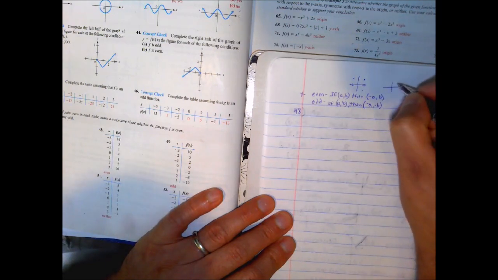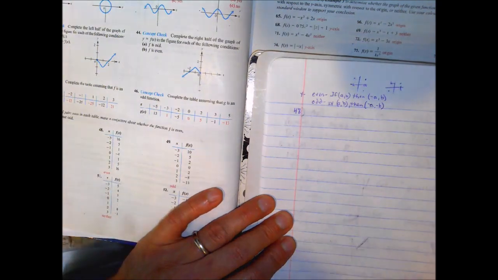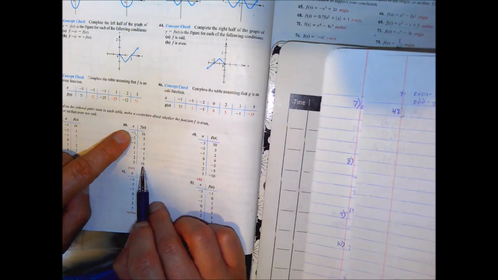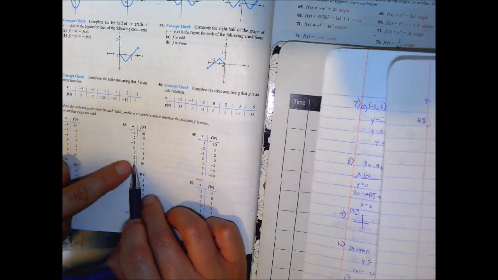And if it's across the origin, if I have A, B, reflected across there would be the point negative A, negative B. Okay, so we're thinking about that here. So number 48, if I have this point here, let's do odd first. A, B would be negative A, negative B, right? So negative this and negative this. Oh, nope, not true. So the negative of this would be 3, but the negative of that is not negative 16 there, so that's not true. Okay, so it's not odd.